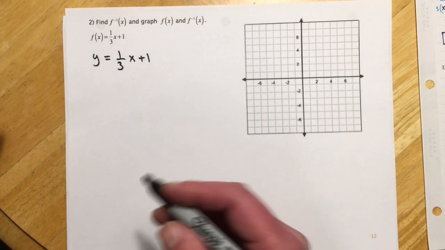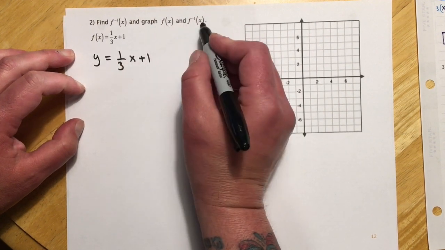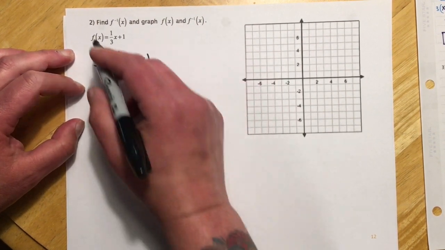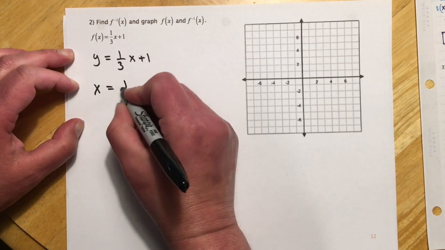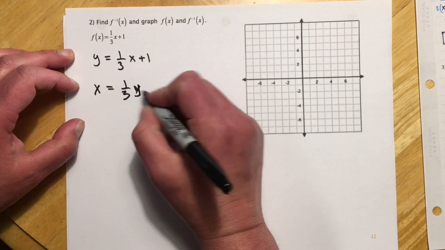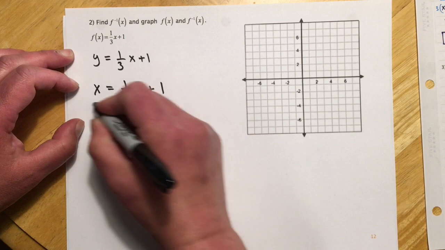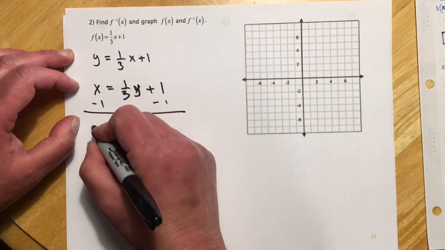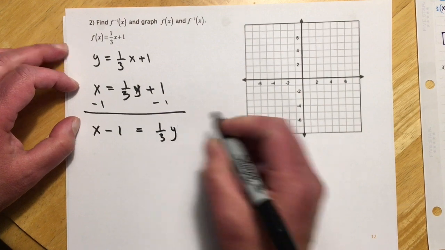Okay, so this is putting all that together into one problem. We're supposed to find the inverse and then graph the original function and the inverse. So I replaced f of x with y, and then I swap my x's and y's, and I solve for y. So I'll subtract the 1 over, and I get x minus 1 equals 1/3 y.